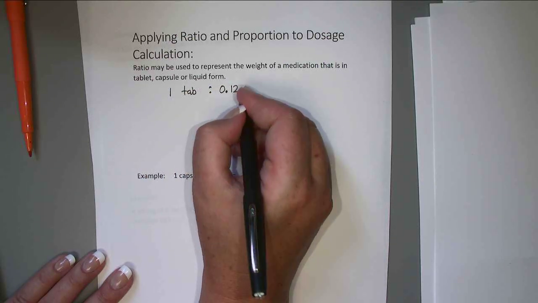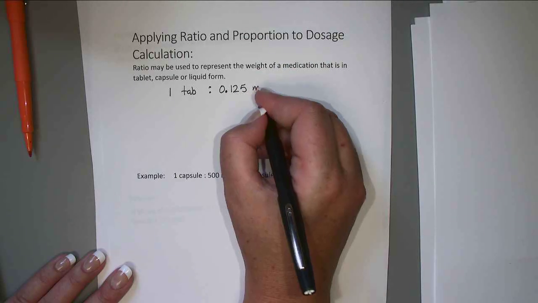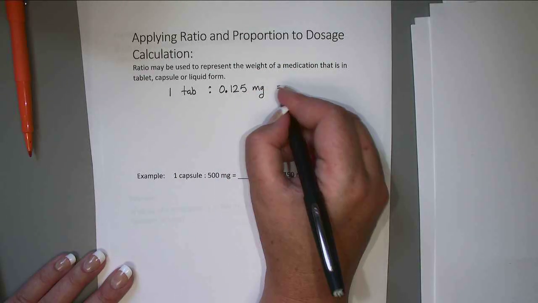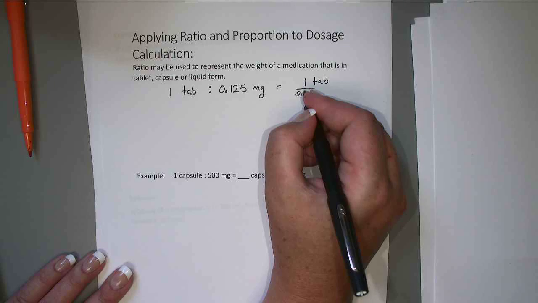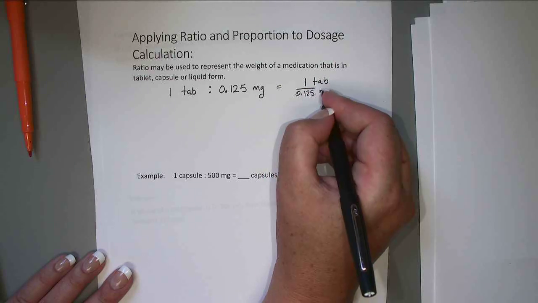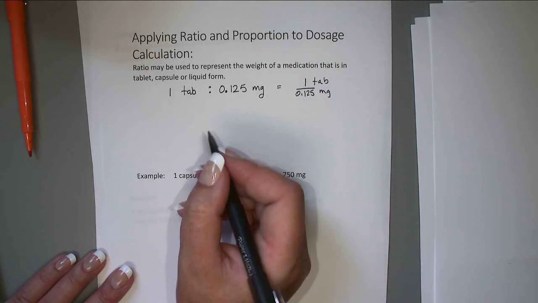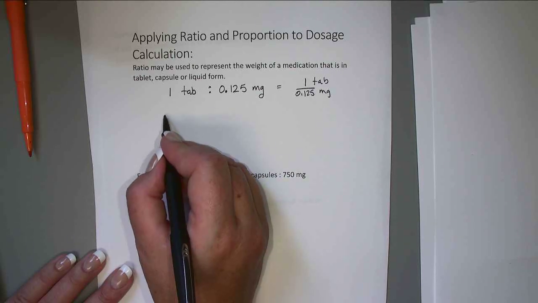has a weight of 0.125 milligrams, or that could be written as a fraction. Or we could list the weight first, that would also be fine.